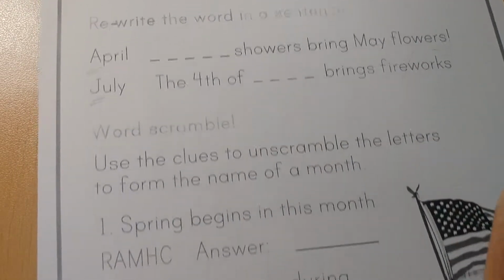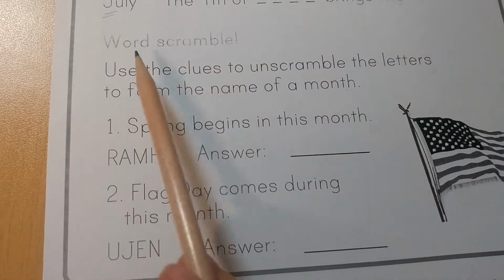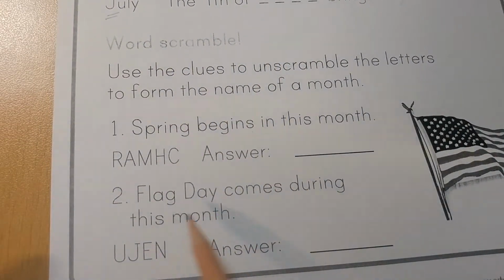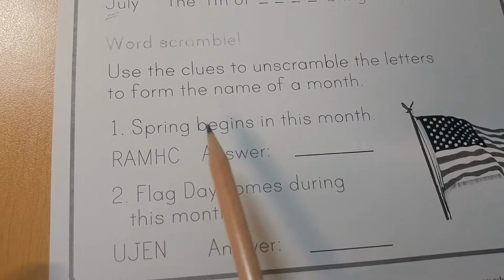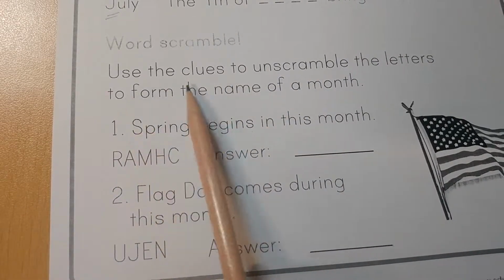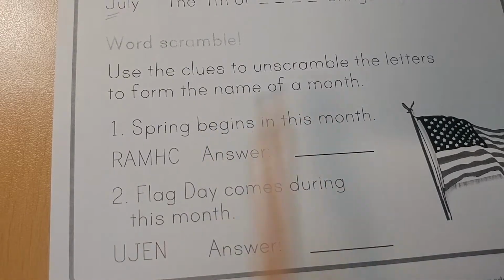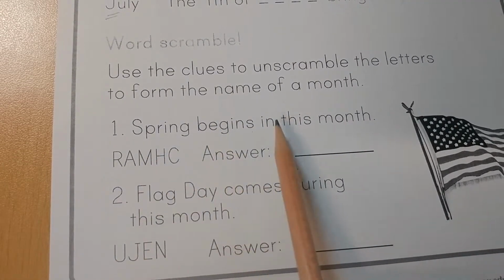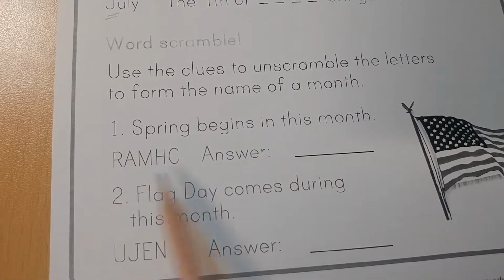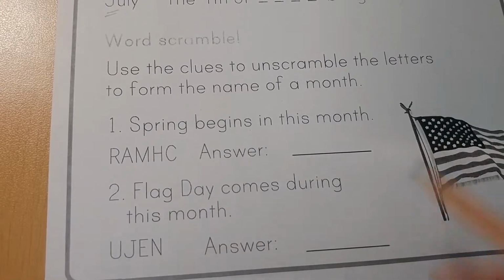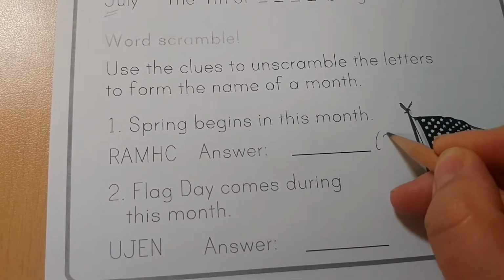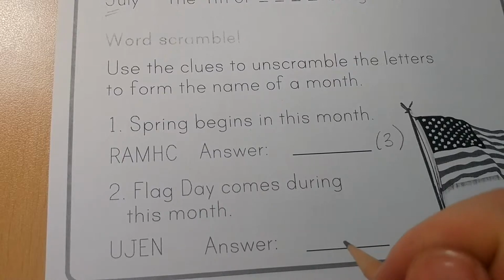The last part of this page is a word scramble. Oh my goodness, the letters are all mixed up. So use the clues to unscramble the letters to form the names of a month. Spring begins in this month. I don't want to tell you, but I'll give you a hint. It's the 3rd month.